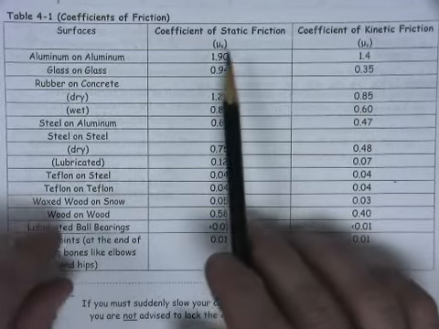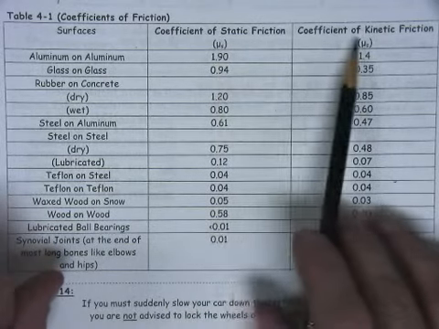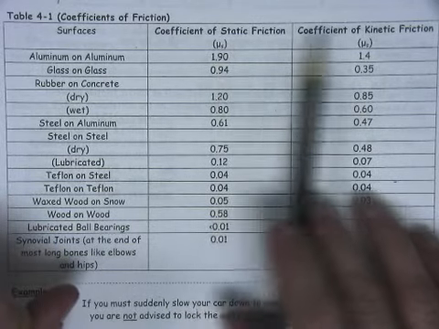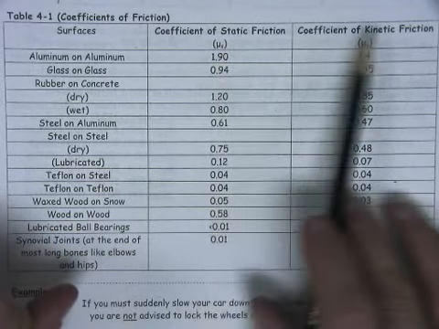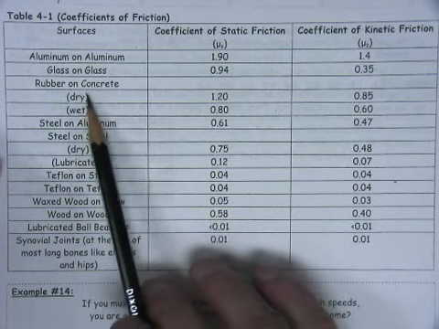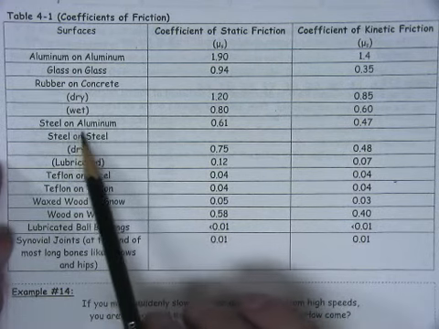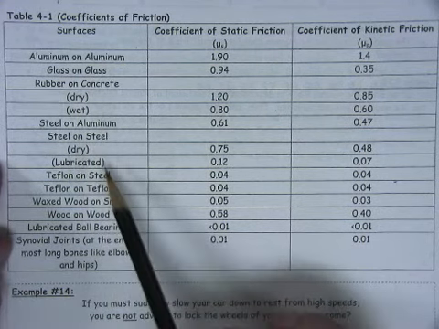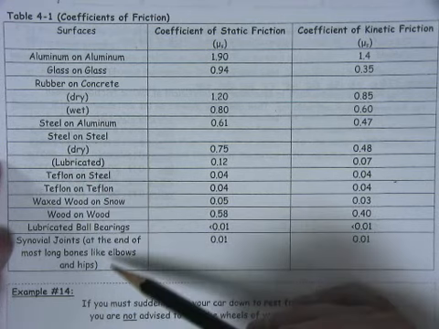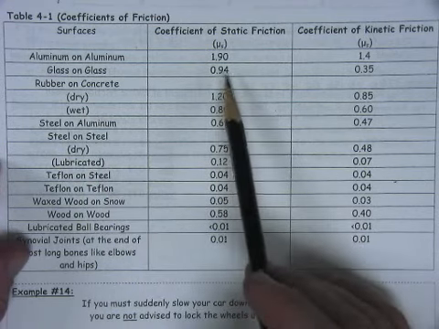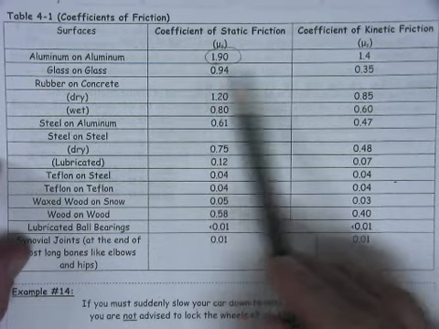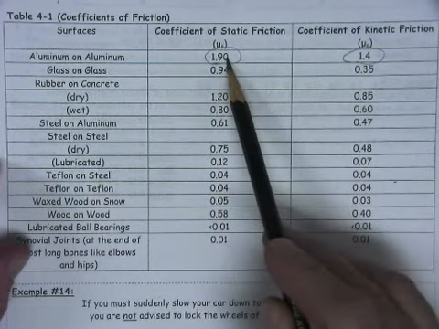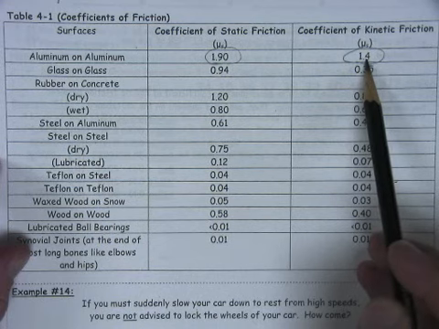If you look at the table down below here, this is table 4-1, I have the coefficient of friction, static here and kinetic here, for a number of different types of surfaces. This is aluminum on aluminum, glass on glass, rubber on concrete when it's dry and then when it's wet, steel on aluminum, steel on steel when it's dry, and then when it's lubricated, and you get the idea. But the big thing I want you to look at is, regardless of which one you're looking at, the coefficient of static friction is greater than the coefficient of kinetic friction.